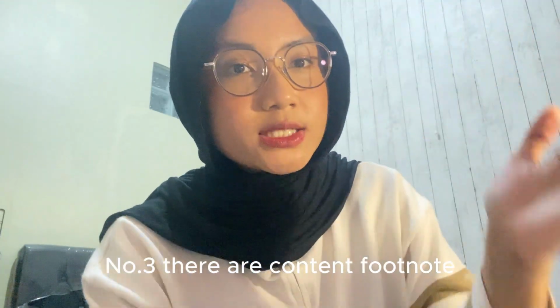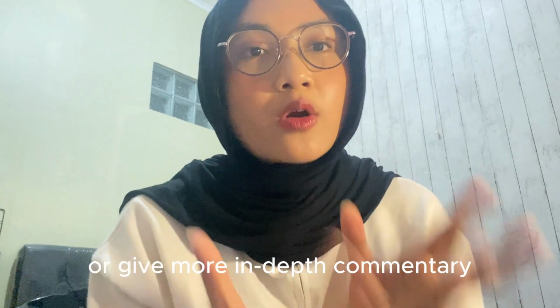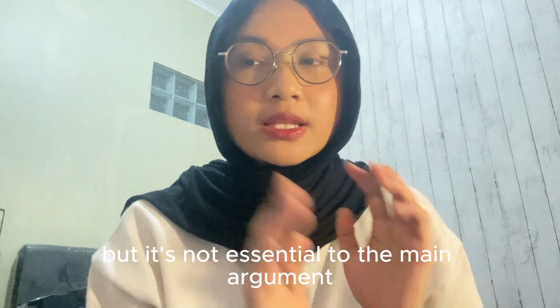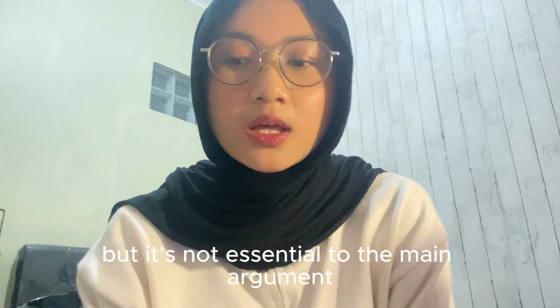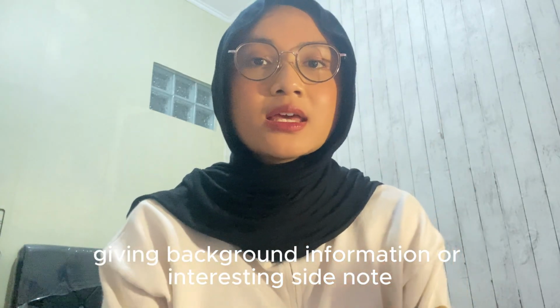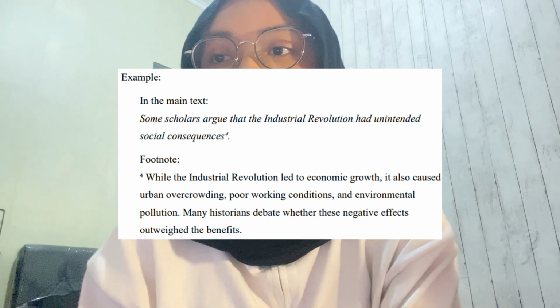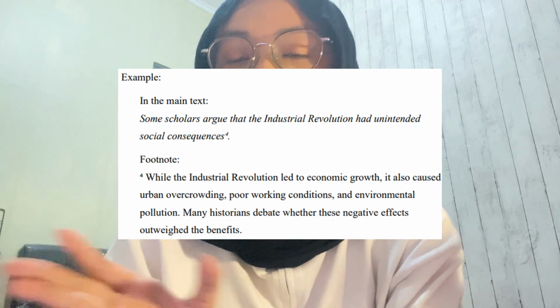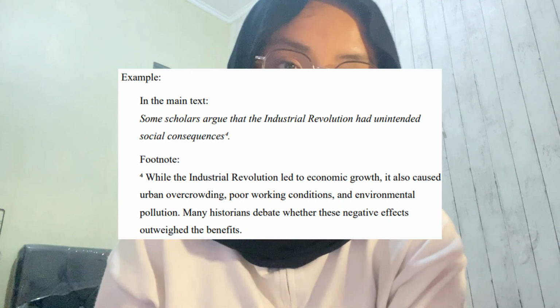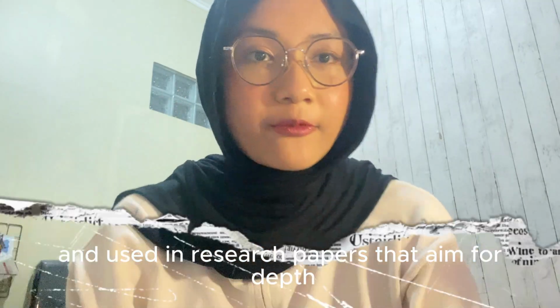Number 3, there are content footnotes. These are used when you want to expand on a topic or give more in-depth commentary, but it's not essential to the main argument. Think of it like giving background information or an interesting side note. For example, some scholars argue that the Industrial Revolution had unintended social consequences, and then you will see the footnote at the bottom of the document. This kind of footnote is often longer and used in research papers that aim for depth.